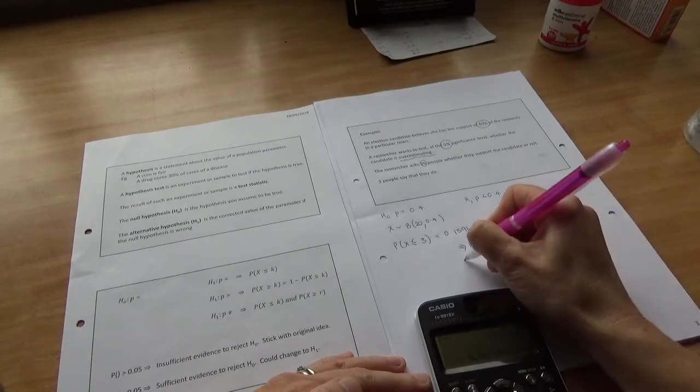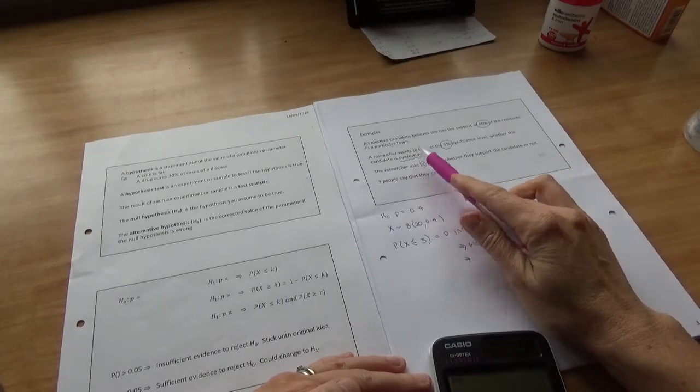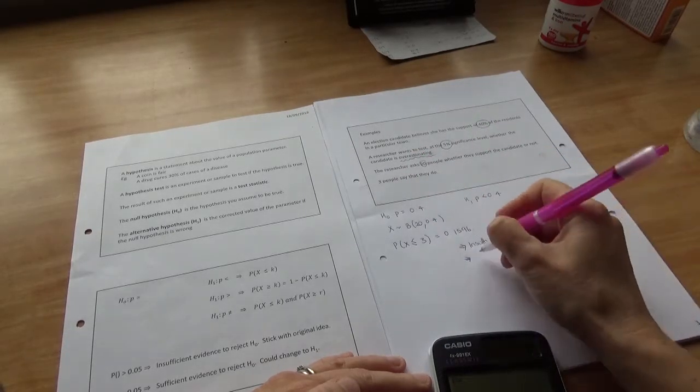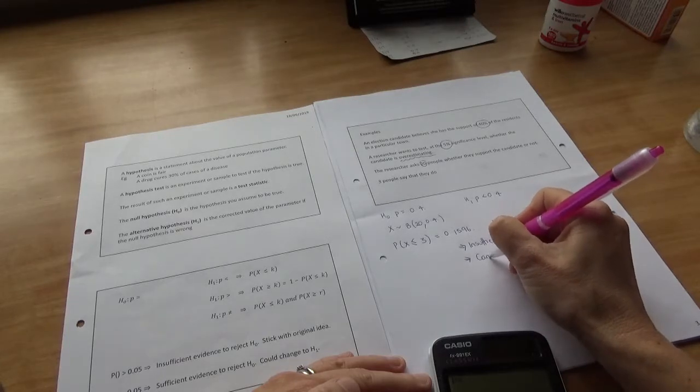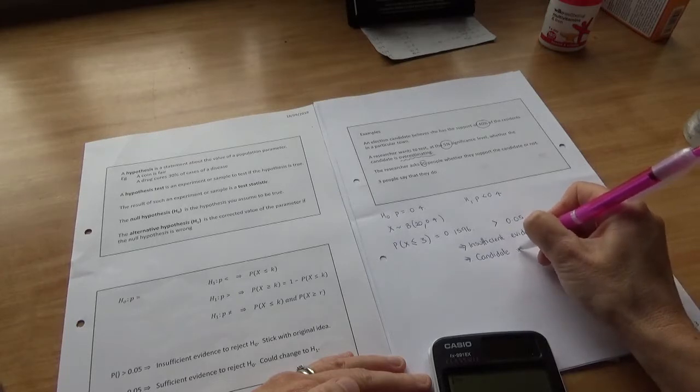Putting this in context, that means that the candidate is not overestimating, the candidate is right. Or at least we don't have evidence that the candidate is overestimating.